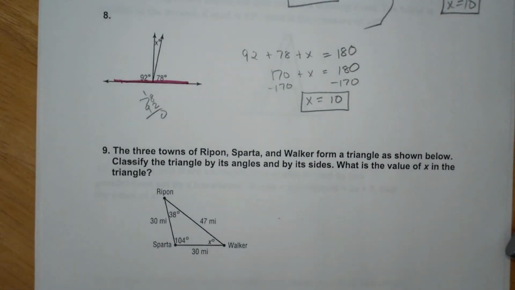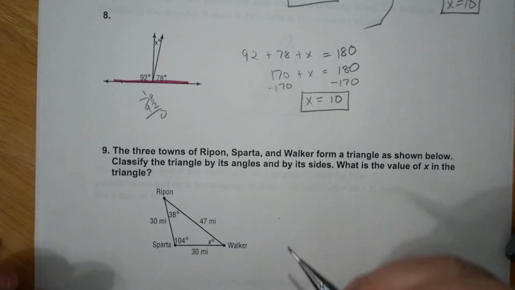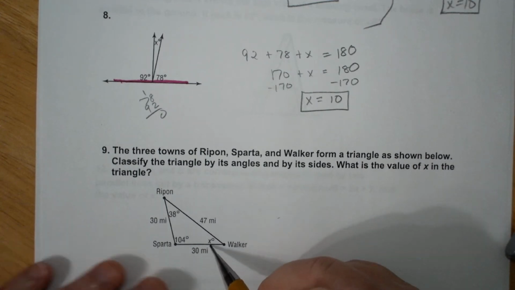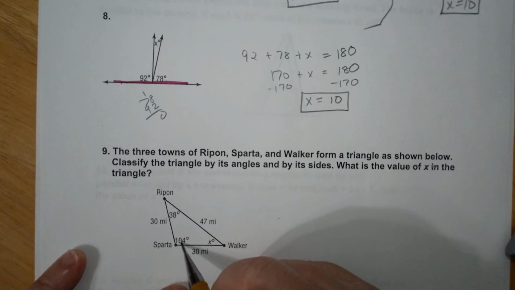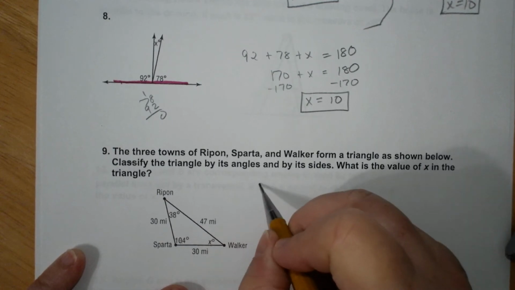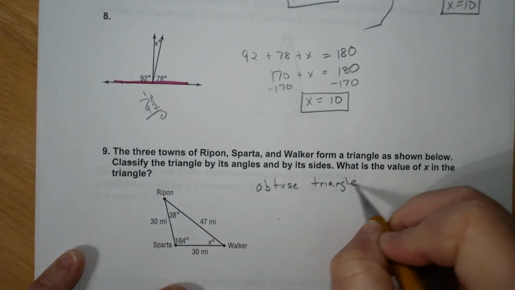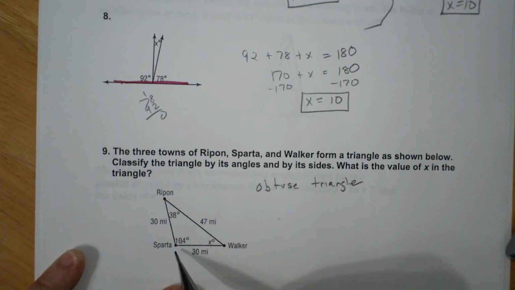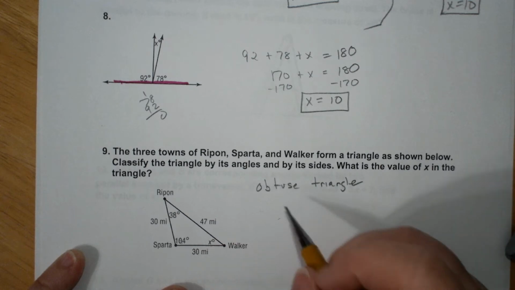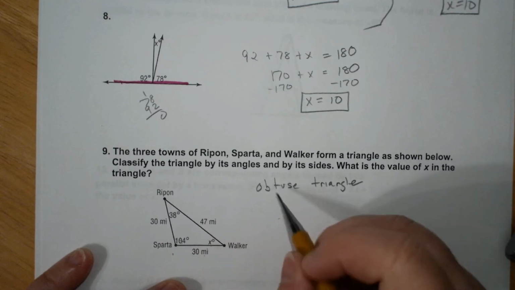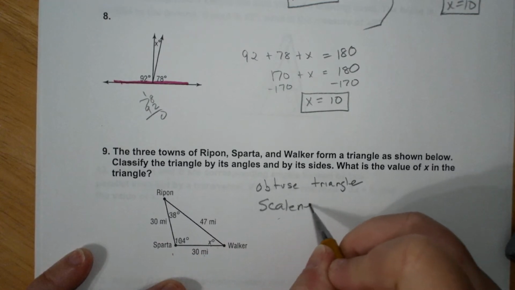3 towns, Ripon, Sparta, and Walker, form a triangle as shown below. Classify the triangle by its angles and by its sides. What is the value of x in the triangle? If I have an angle larger than 90, it's an obtuse triangle. And if I have 3 sides that are not the same, it is also called a scalene triangle.